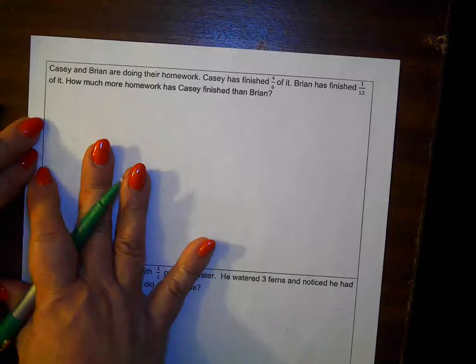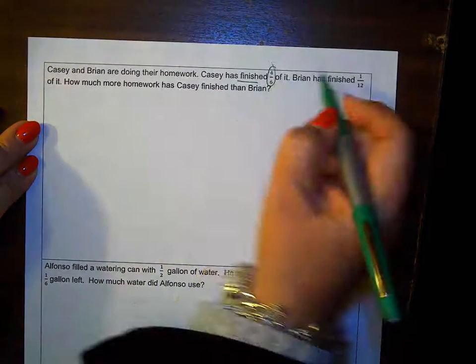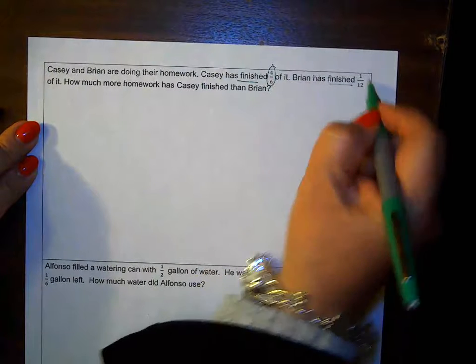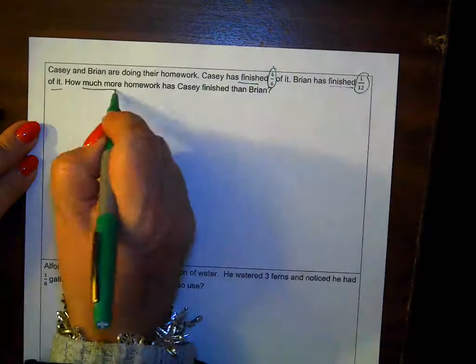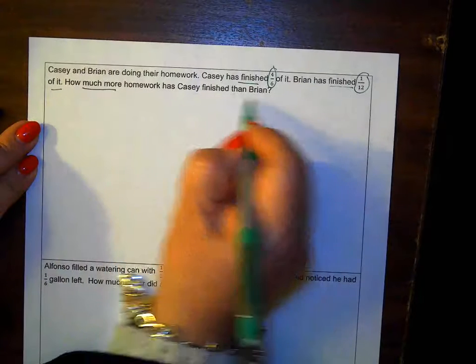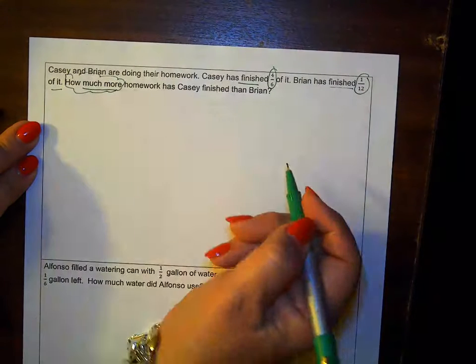Casey and Brian are doing their homework. Yep, just like you. But Casey finished 4/6 of it, and Brian finished 1/12 of it. How much more homework has Casey finished than Brian? There's that how much more. What operation does it tell us when we see how much more? Absolutely right. It's going to be subtraction.